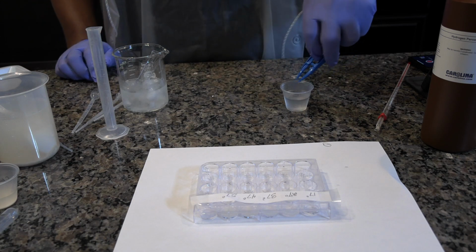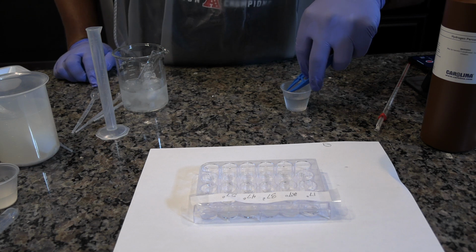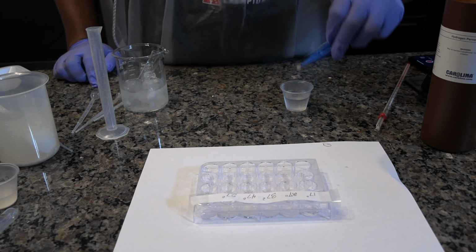Then remove the used disc. Repeat steps 17 and 18 for 2 additional trials. Discard the ice.